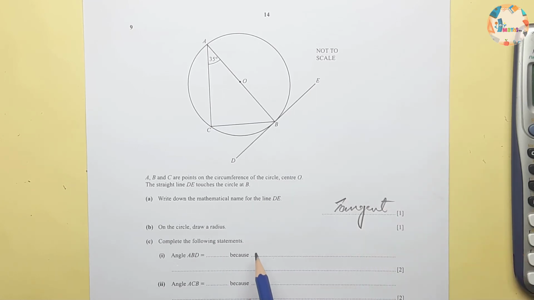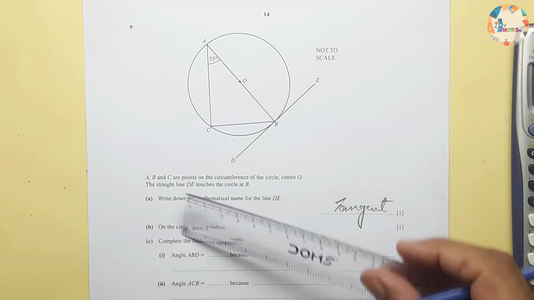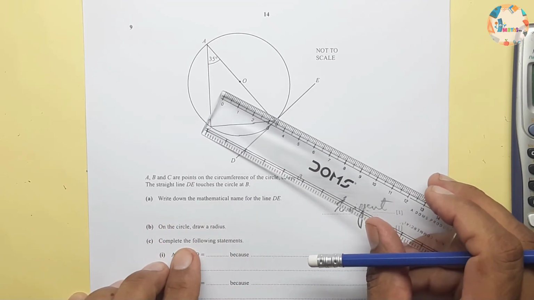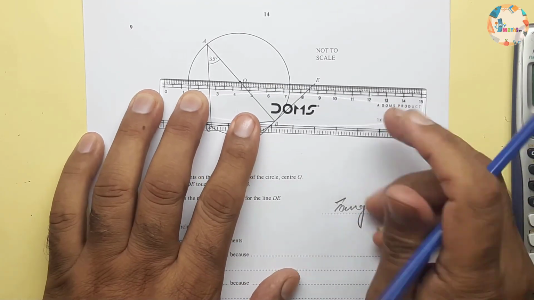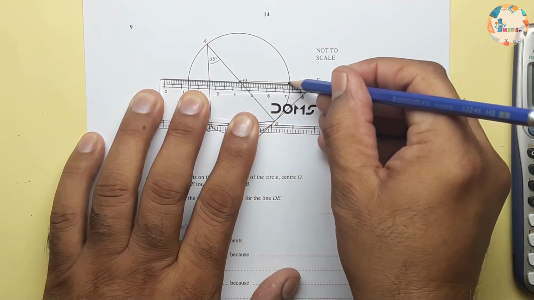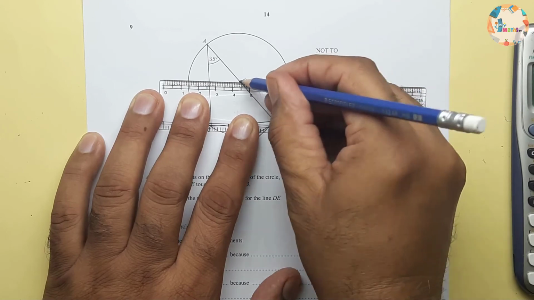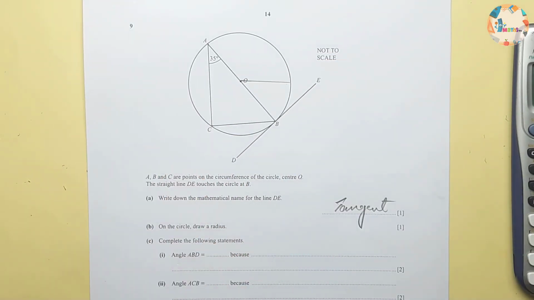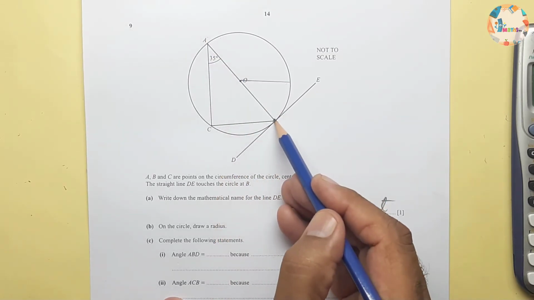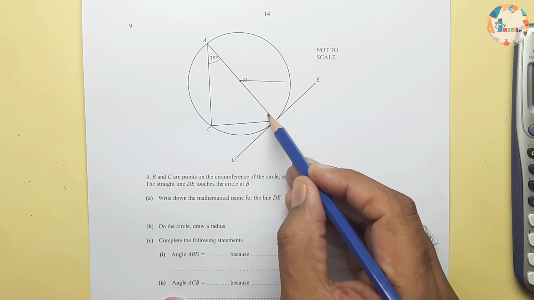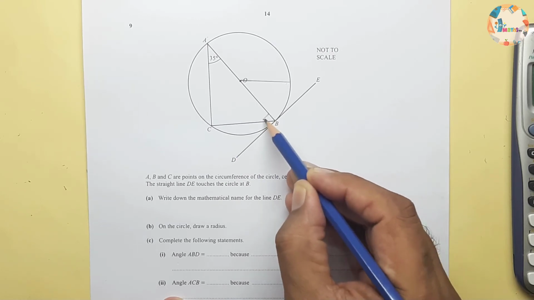Then on the circle, draw a radius. So you can draw a radius anywhere, in any direction. From the center up to the circumference, basically this is the radius which we have drawn. Complete the following statement: angle ABD, this angle will be 90 degrees.